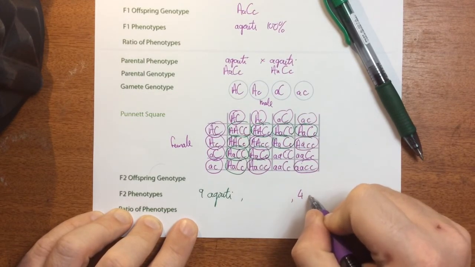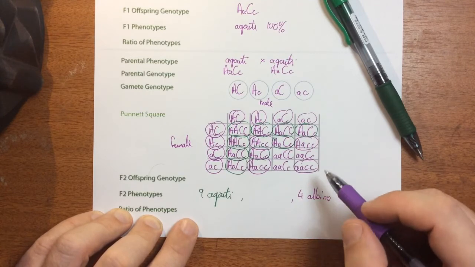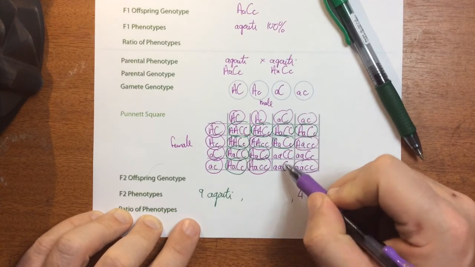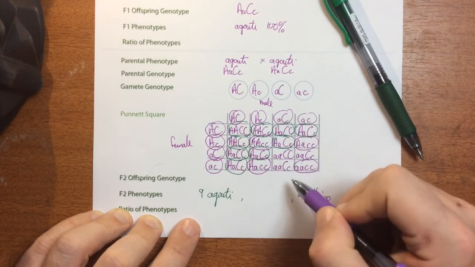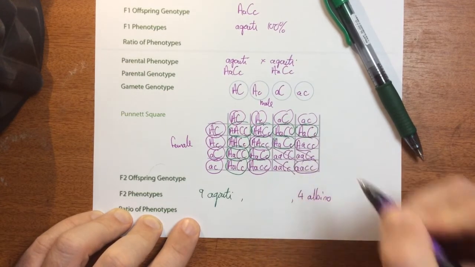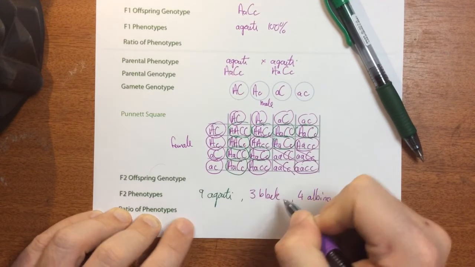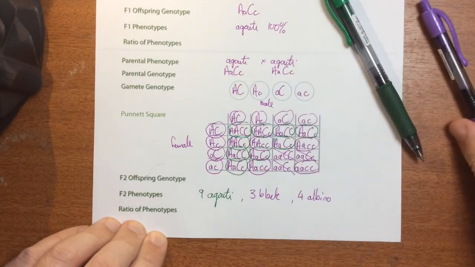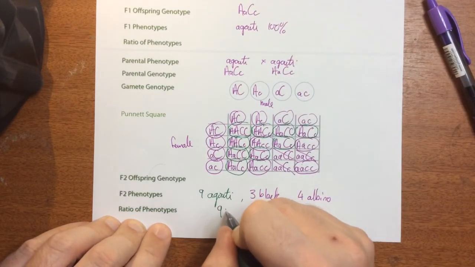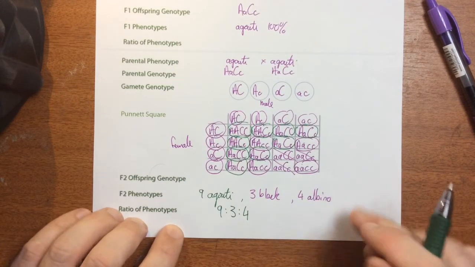So 4 albino. And let's find the colored mice that are homozygous recessive for the agouti gene. You can see they're nicely grouped here. I'm just going to count them 1, 2, 3. So we have 3 black. So those ratios work out as 9 to 3 to 4 when dealing with epistasis.